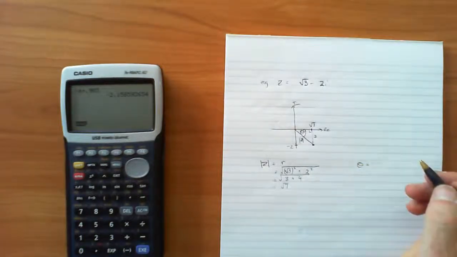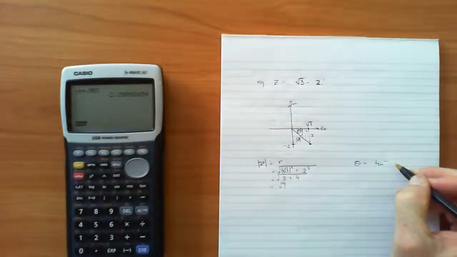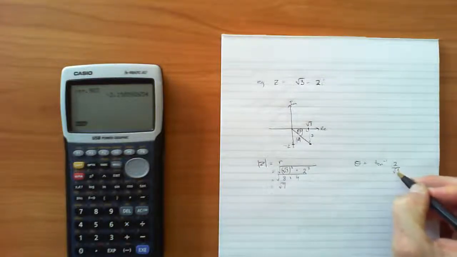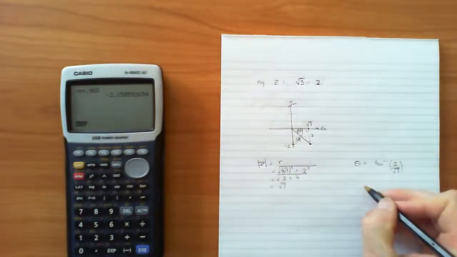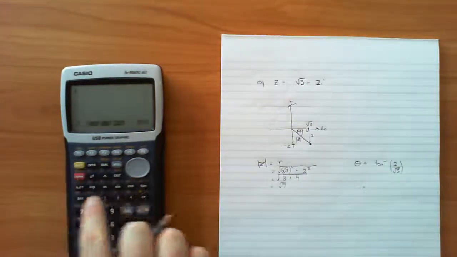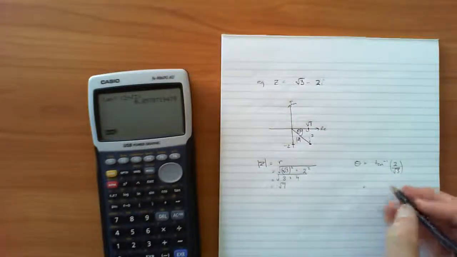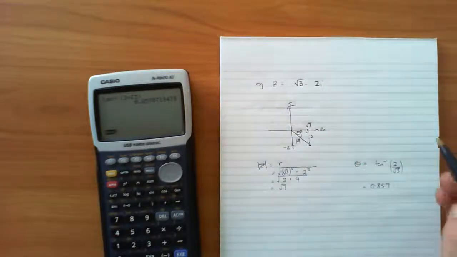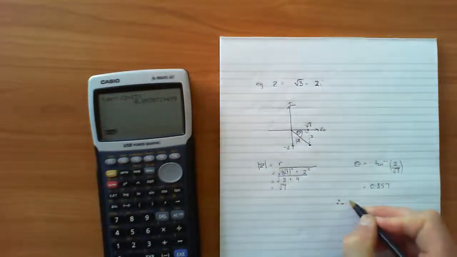Now we want to work out the angle. Theta equals the tan inverse of opposite over adjacent. Tan inverse of 2 over root 3 equals, so come to your calculator, tan inverse 2 divided by square root 3, 0.857. In this case, this angle here is 0.857, therefore we need to convert it to an argument.